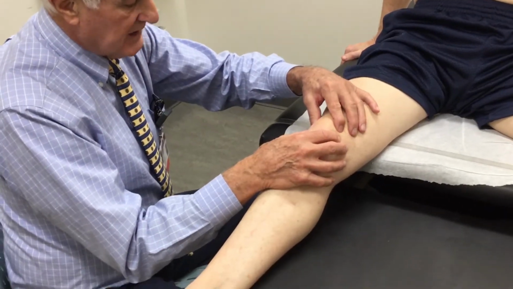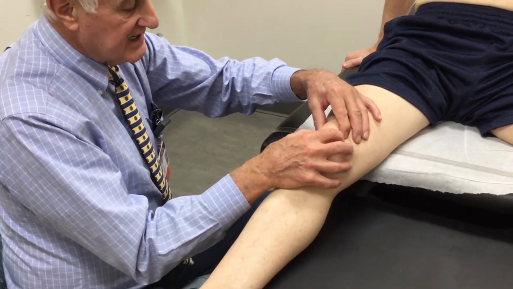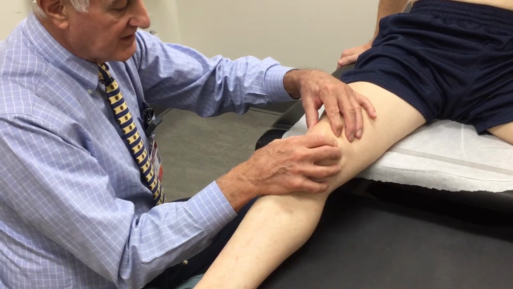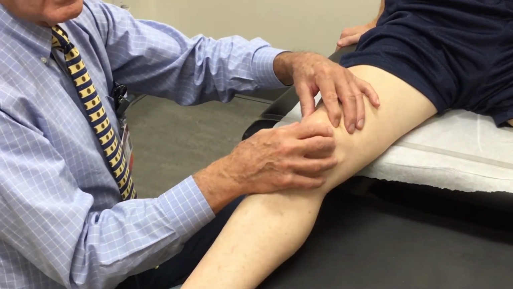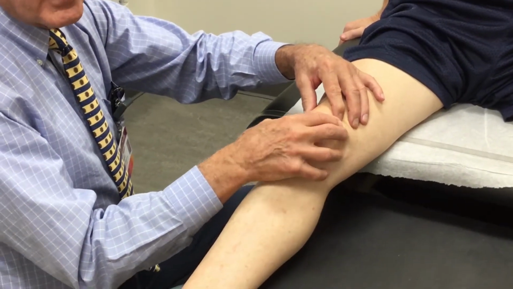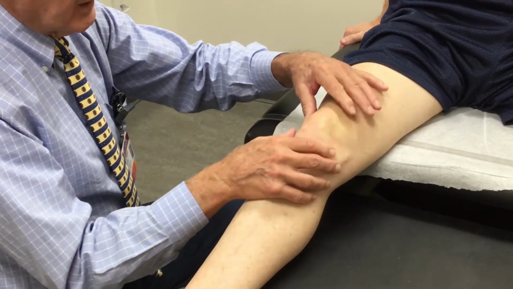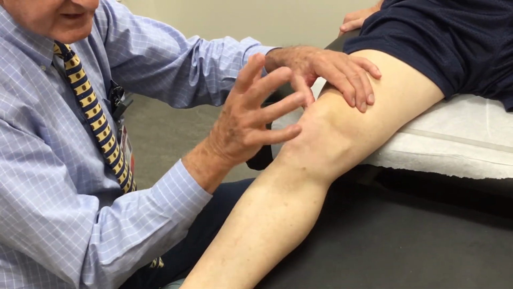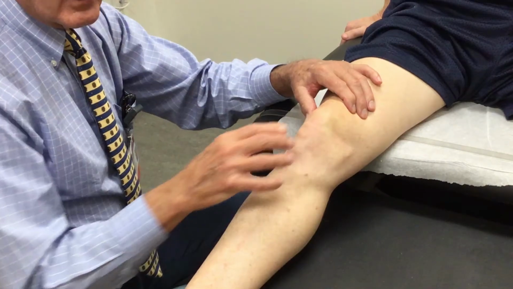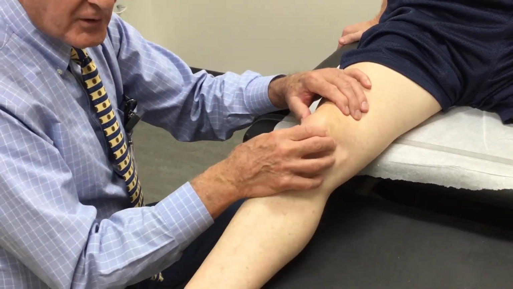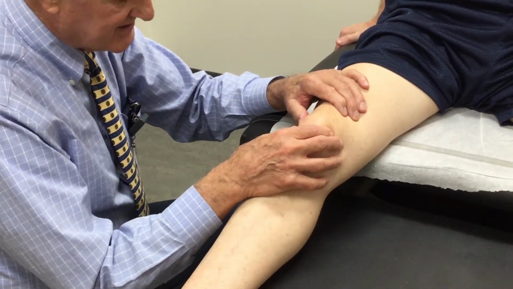We can also sometimes see if there's any fluid within the knee in this position. And if there's fluid, you can feel what we call it ballots up and down, or kind of feels like a balloon, like there's fluid in there. There's a way to demonstrate that fluid, which we'll get into later on if you're further interested in joint examinations.